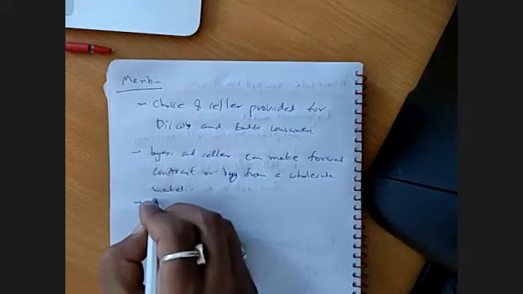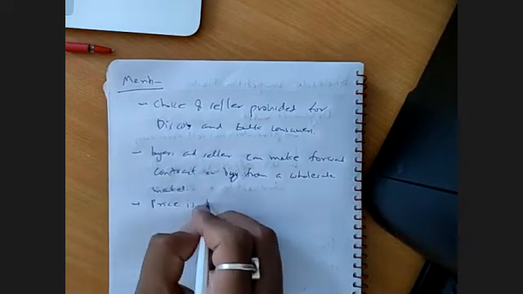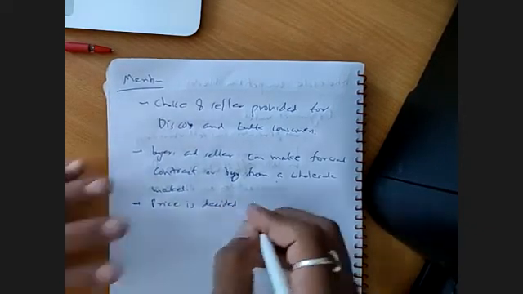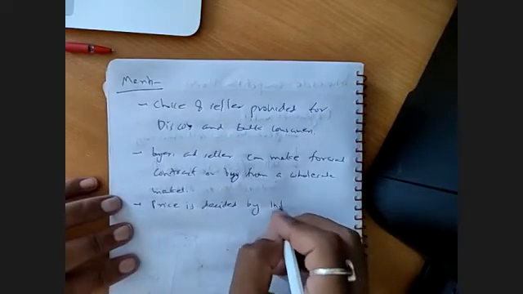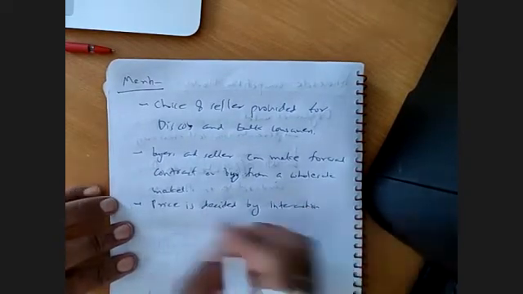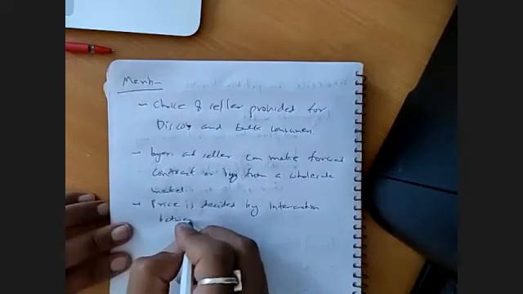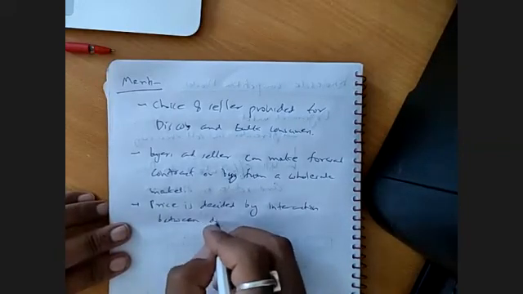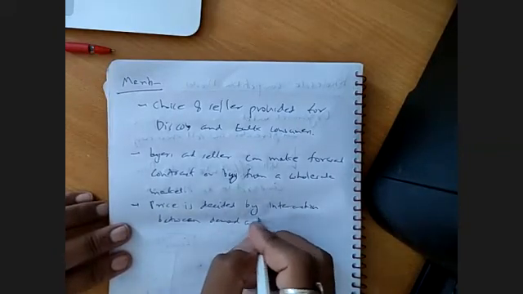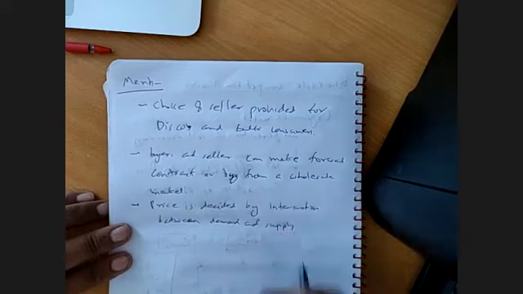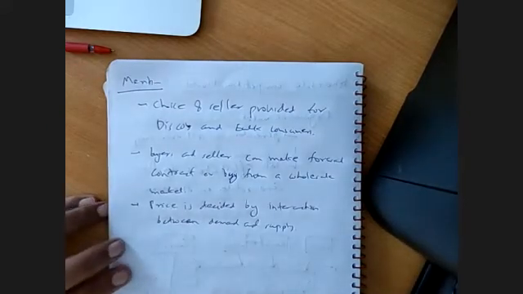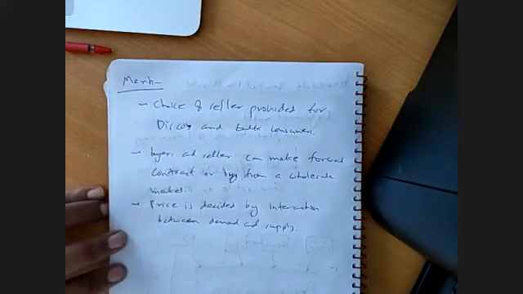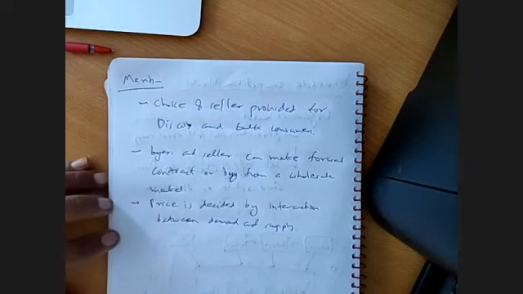And price is decided by interaction between demand and supply. So a competitive price is provided to the consumers.